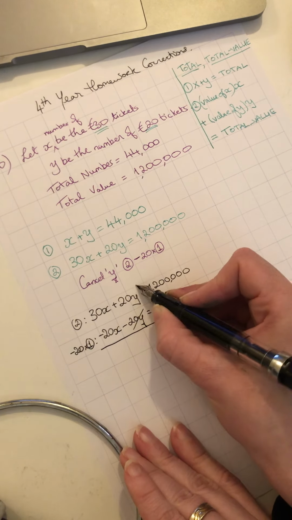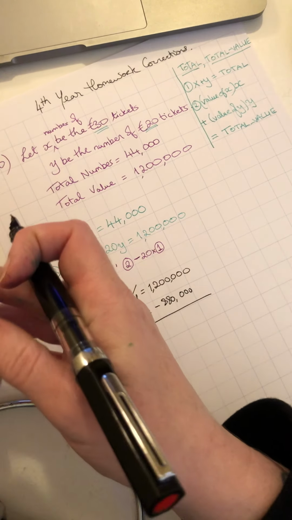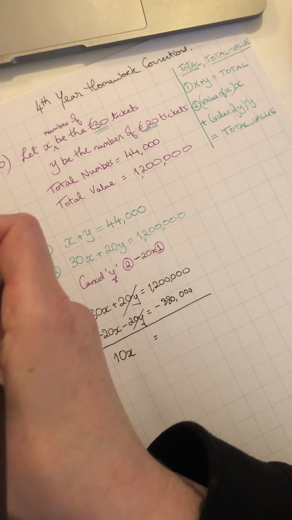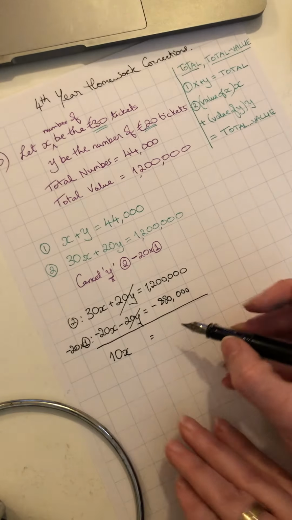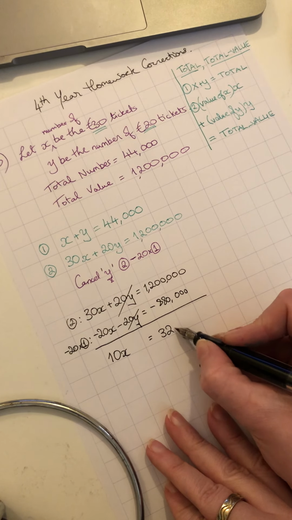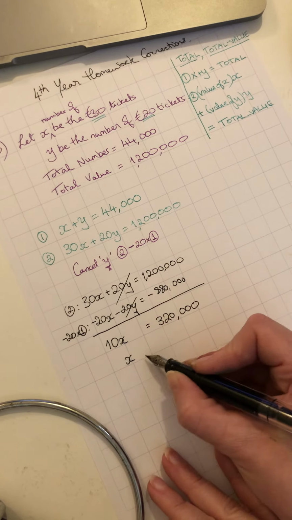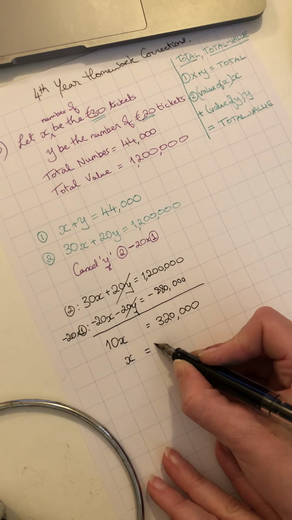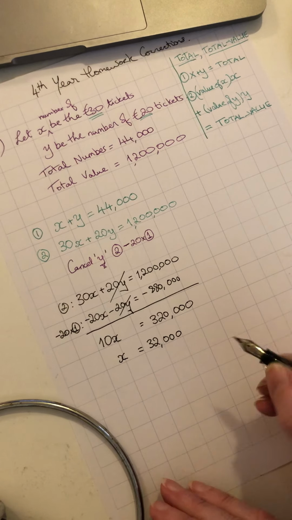And I cancel y, giving me 10x equal to 1.2 million minus 880,000, 320,000. So x, the number of higher price tickets, is 32,000. And that's our answer.